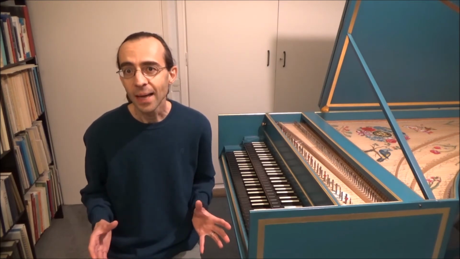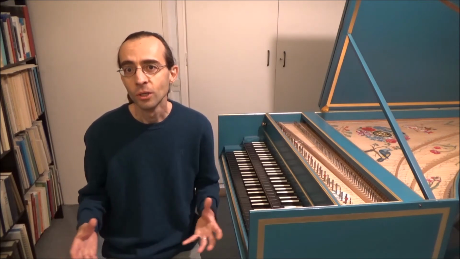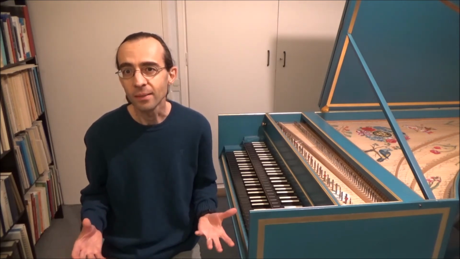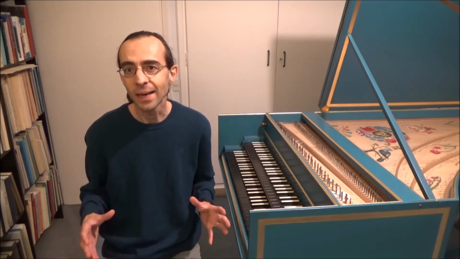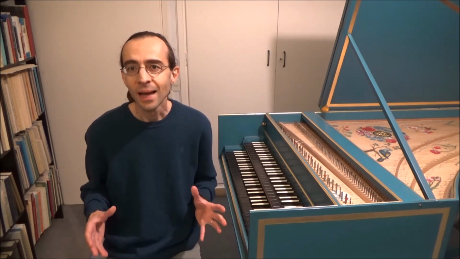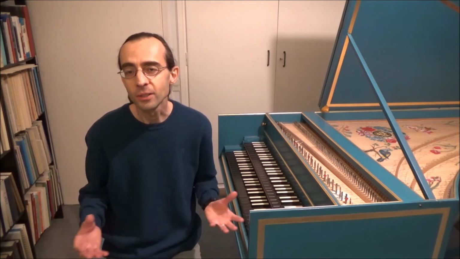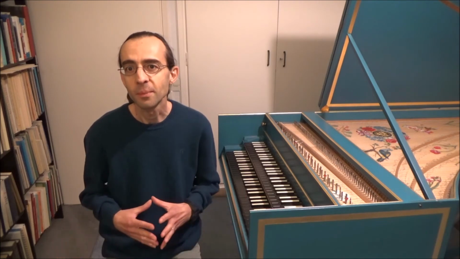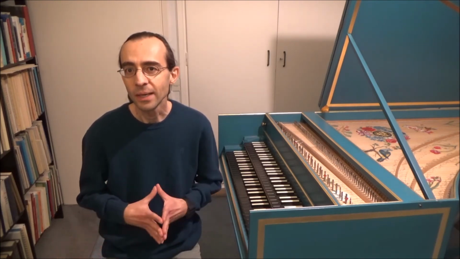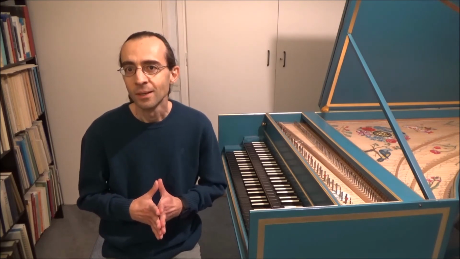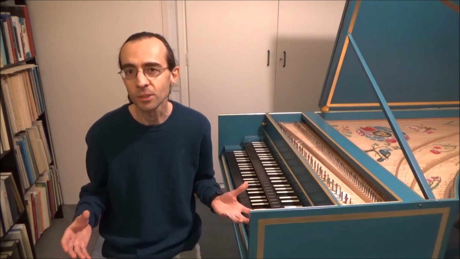Another way of varying dynamics has to do with broken chords and how you break the chords, how you arpeggiate them, because a very important element in achieving dynamic contrast on a harpsichord has to do with utilizing the natural resonance of the instrument. This is, of course, something very, very different from playing the piano, and this is why it is much more important how one arpeggiates and how one plays chords on a harpsichord.